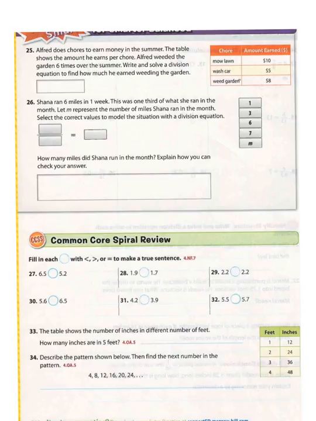If you look at some of these words here, let me get my yellow. Alfred does chores to earn money in the summer, okay? The table shows the amount he earns per chore. So we have the table over here. We know that he weeded the garden 6 times over the summer. Write and solve a division equation to find how much he earned weeding the garden. So let's look at the weeding the garden. He gets paid $8 every time he does it, right?